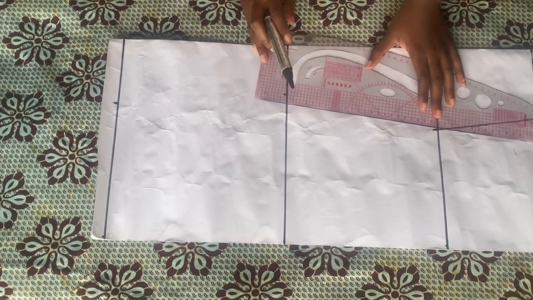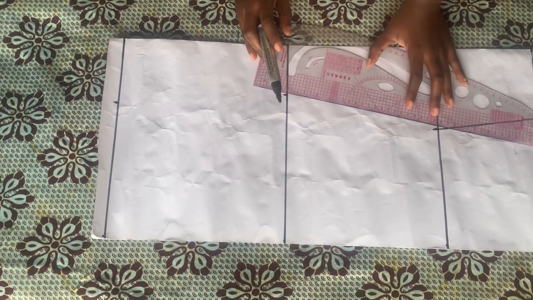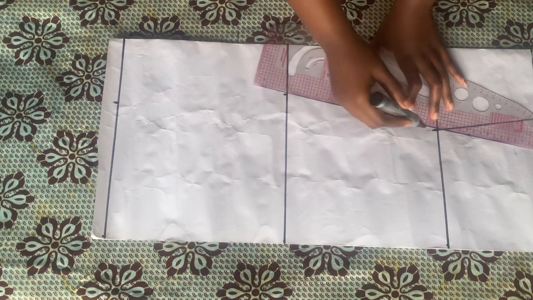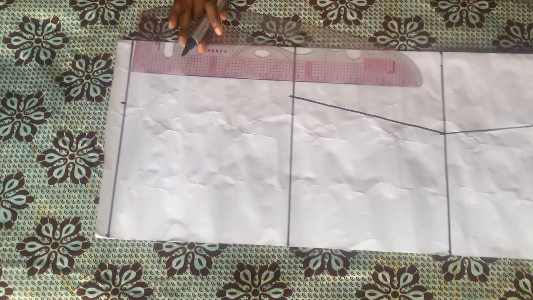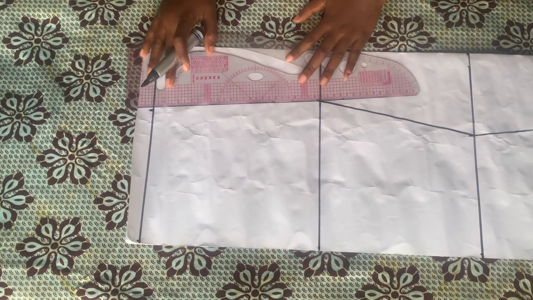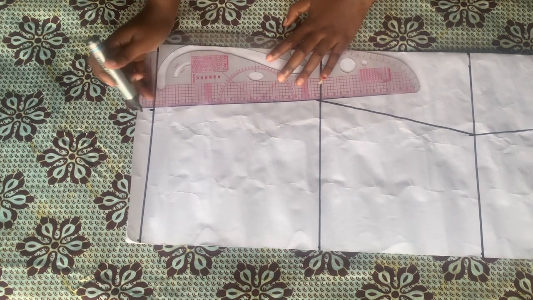The chest line to the waistline or to the hip line. I'm just connecting that. And the hip line to the base of the dress.